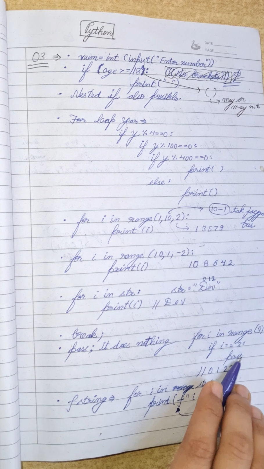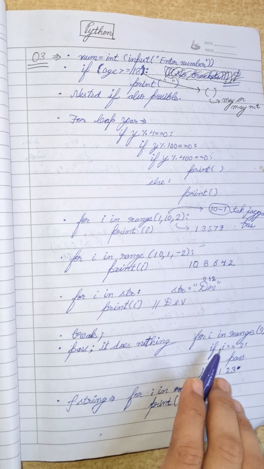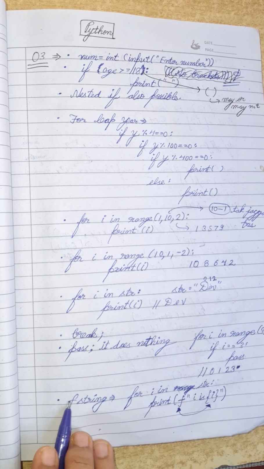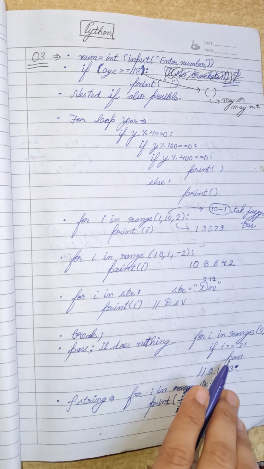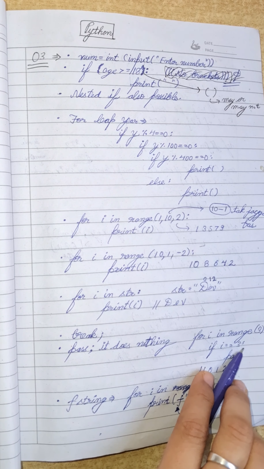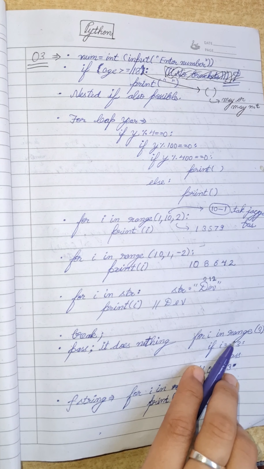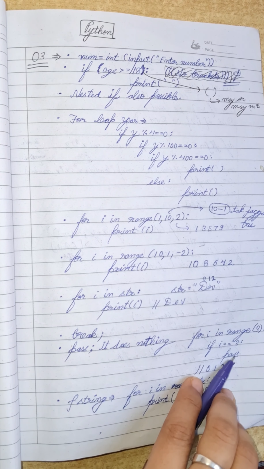It means that if you write i == 2: break, then it will break. But if you write i == 3: pass, then you will pass it and you do nothing there.